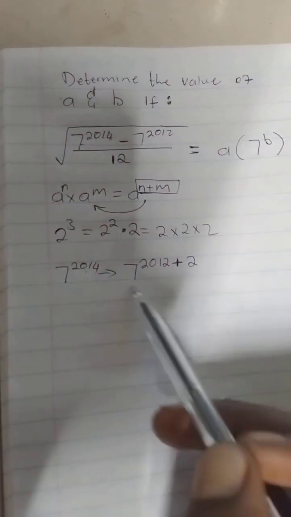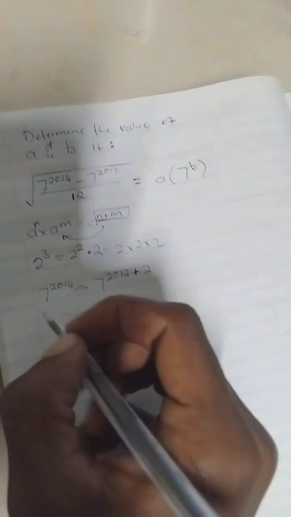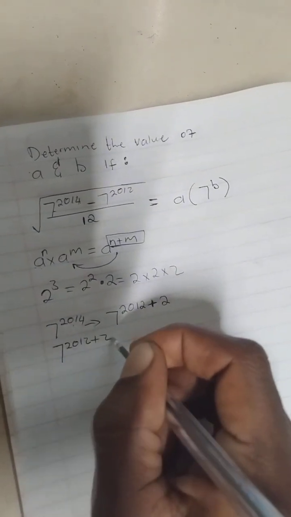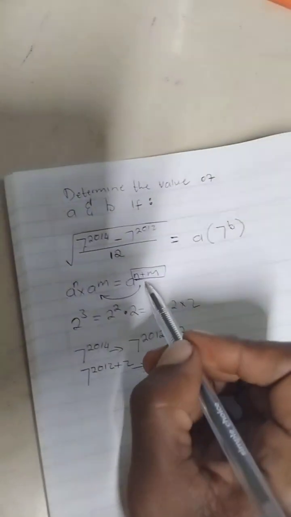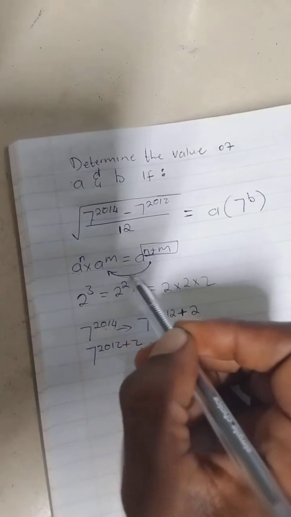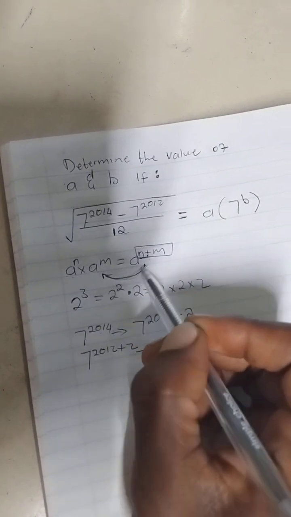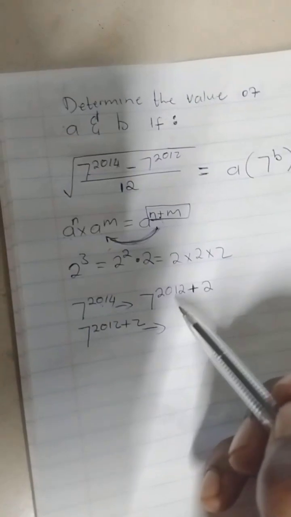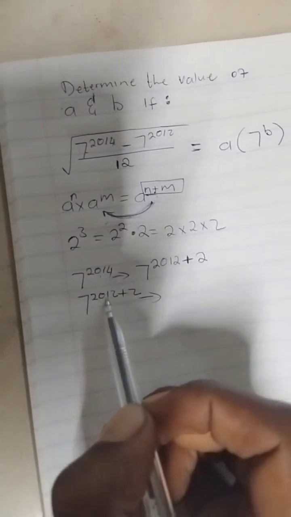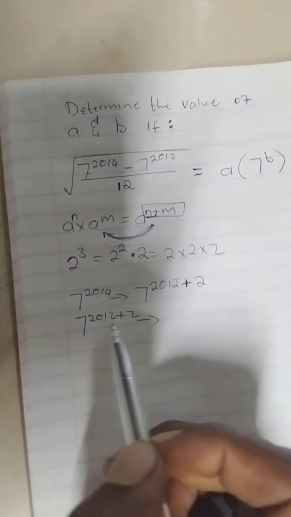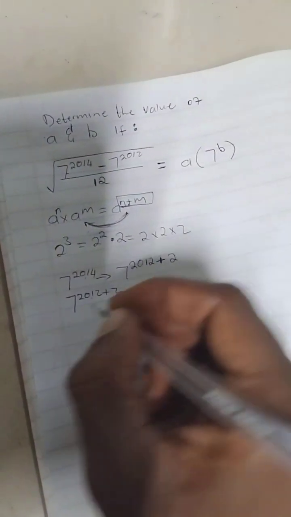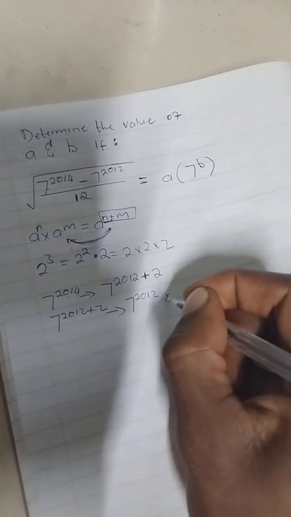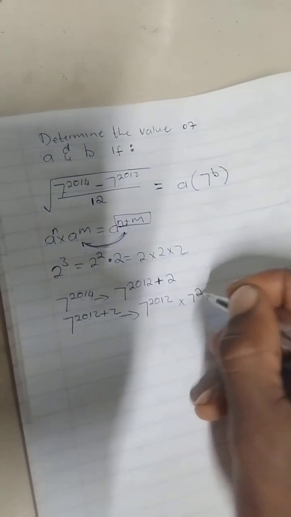Now, how will I change this? Now I have to change this 7 to the power 2012 plus 2. I'm applying this rule, but in a reverse manner. And how will I change that? Because I have two exponents now. Since I have these two exponents, obviously this is going to be 7 to the power 2012 multiplied by 7 to the power 2.